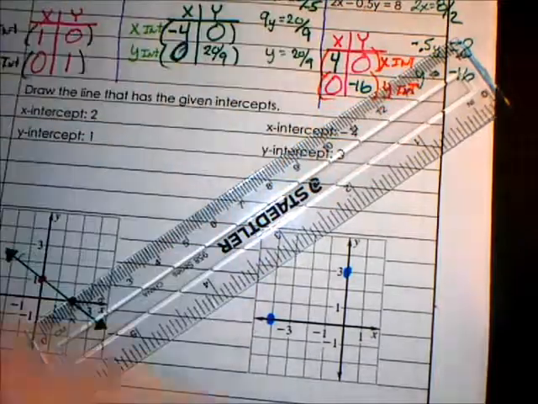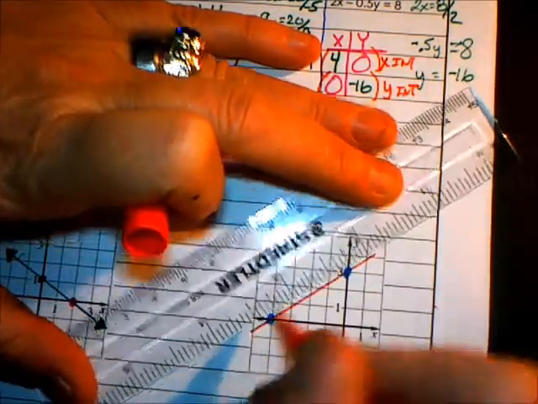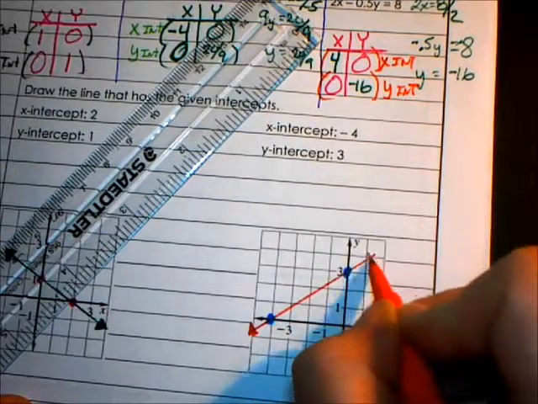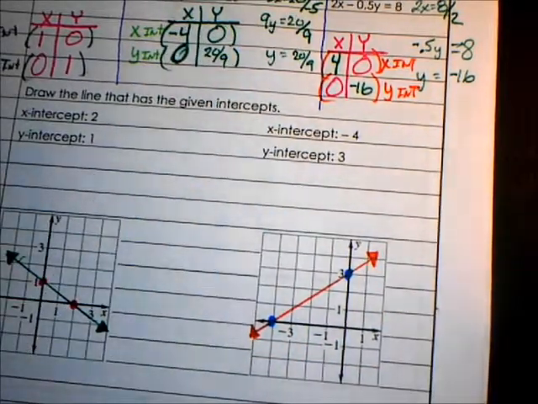And then if I draw my line for this one, make sure you add your arrows, and you're done.